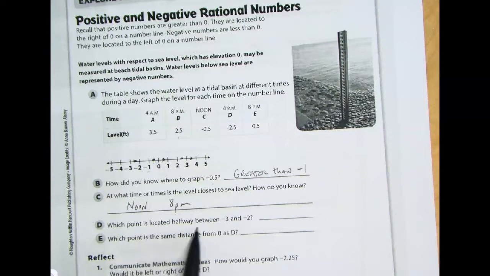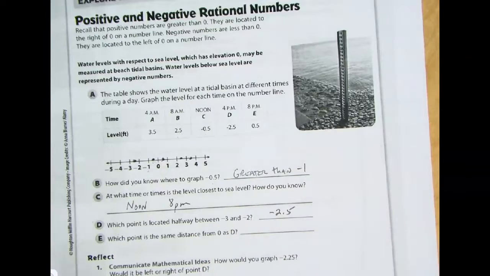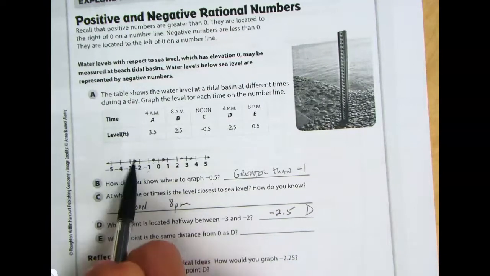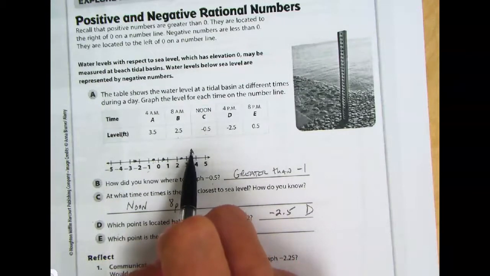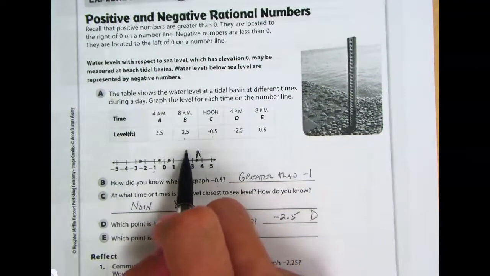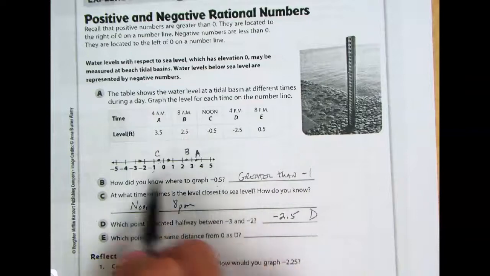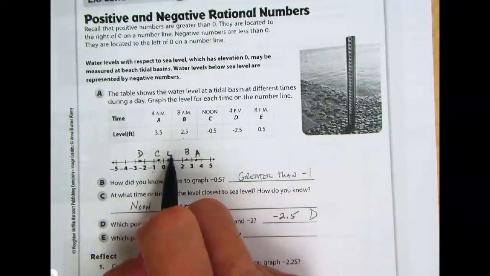D, which point is located halfway between negative 3 and negative 2? Well, that would be a negative 2 5/10. Which is D, by the way. So if we label these, I guess we should label these. So 3 5/10 is A. 2 5/10 is B. Negative 5/10 is C. Negative 2 5/10 is D. And positive 5/10 is E.